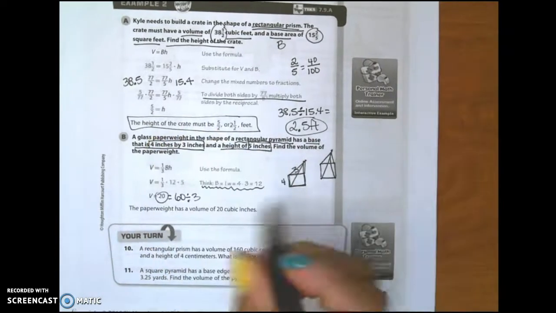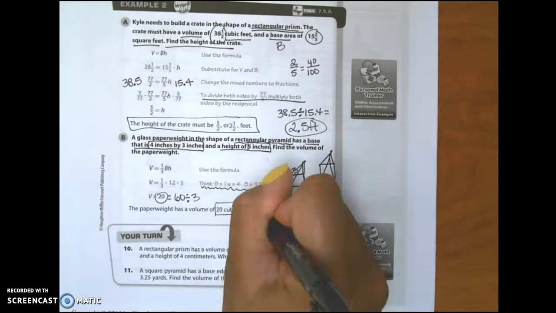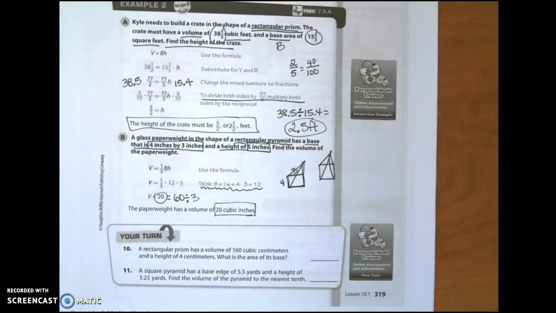So my answer: the paperweight has a volume of 20 cubic inches. All right. I kind of want us to show work on separate paper for these. So let's get a scrap sheet of paper and move on.